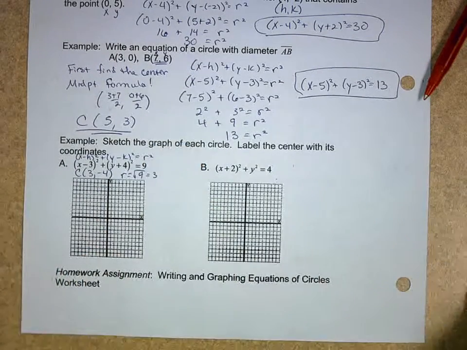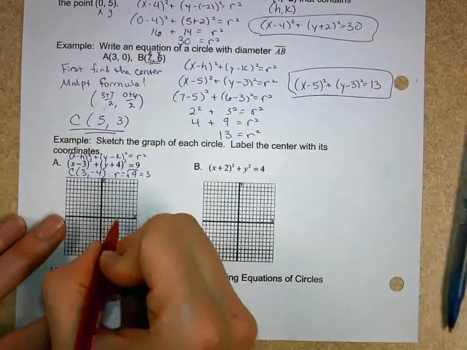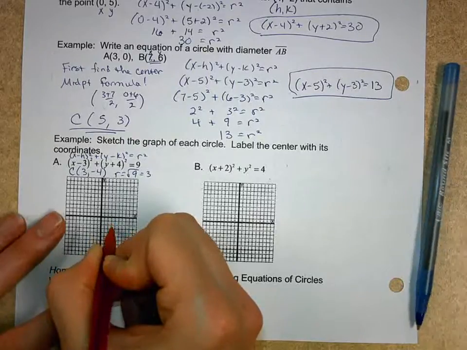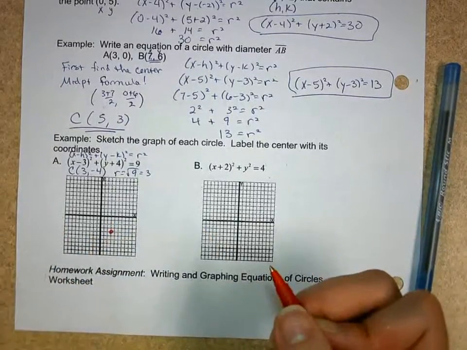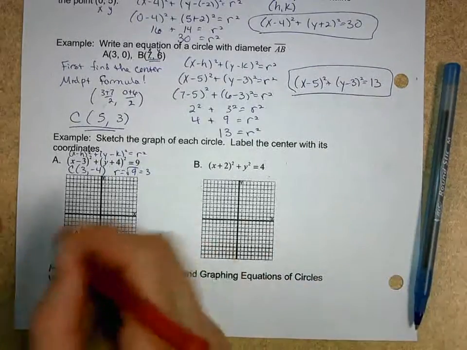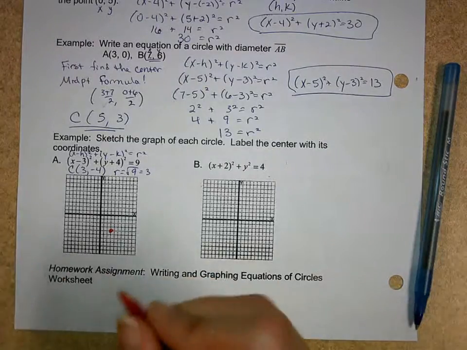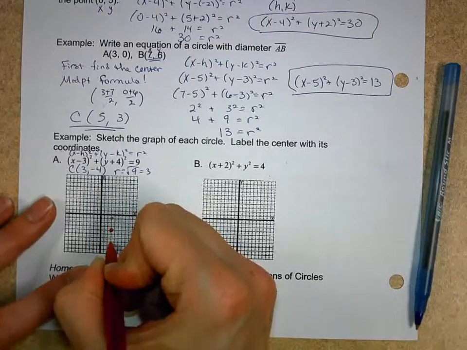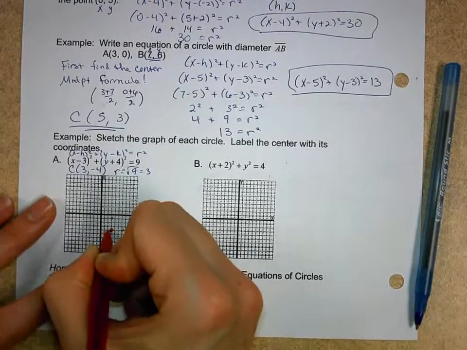So here's how you do it. This is what I like. You go and you graph your center point first. So I go 3, negative 4. So 1, 2, 3. Then I don't go down 4. 1, 2, 3, 4. So 3, negative 4. There's my center. Then I have to use my radius to find the distance all the way around. So what's the fastest way of doing that? Well, the fastest way is going up, down, right, left. So I go up 3, down 3. 1, 2, 3. I have to count today. 1, 2, 3. 1, 2, 3.